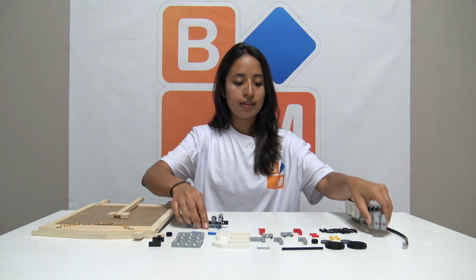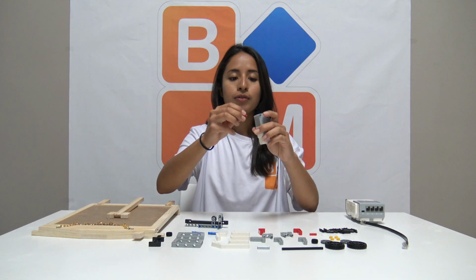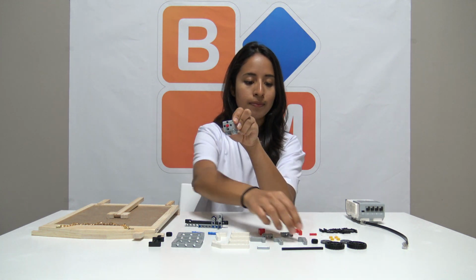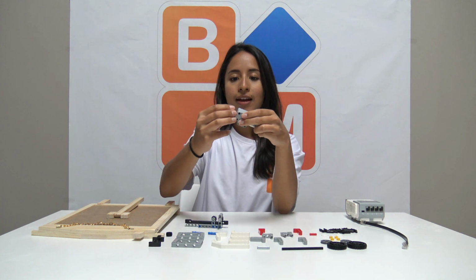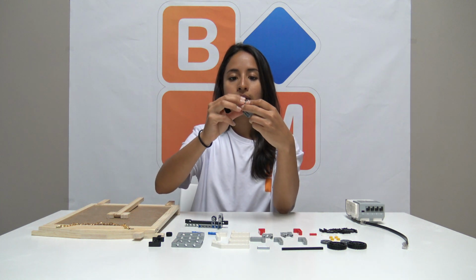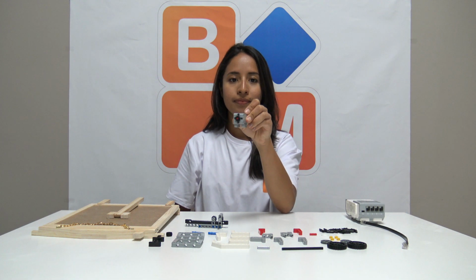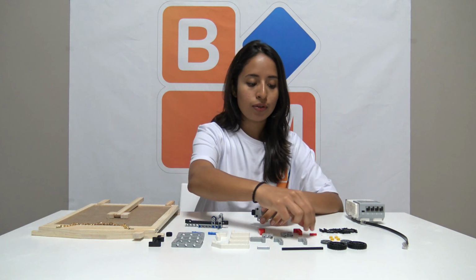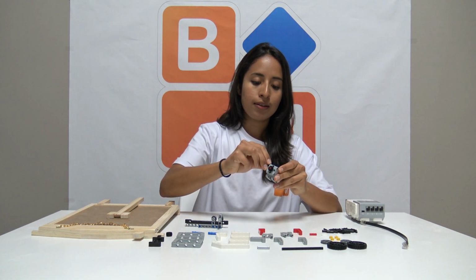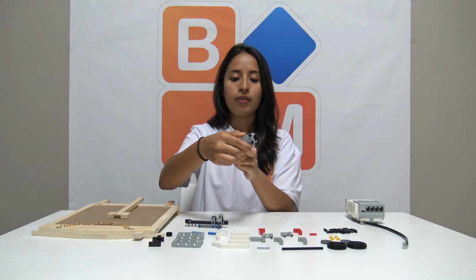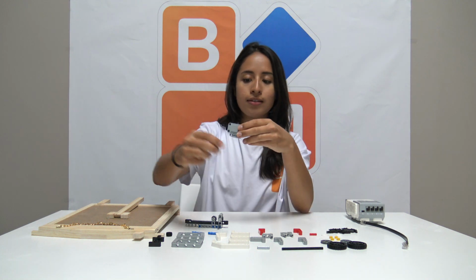Now you're going to put that aside, grab your axle 2, place it into the cross hole of your motor, and grab a size 16 double bevel gear to place it right on. Now grab two black pins and place them on each of the two pinholes on both sides of your motor.